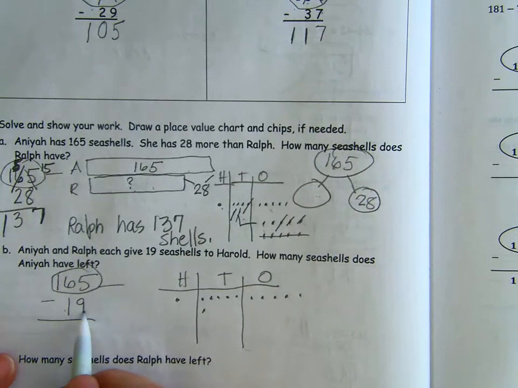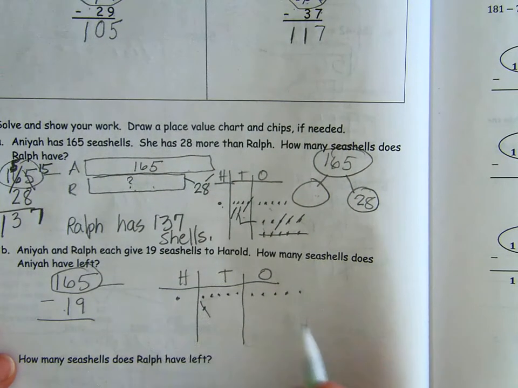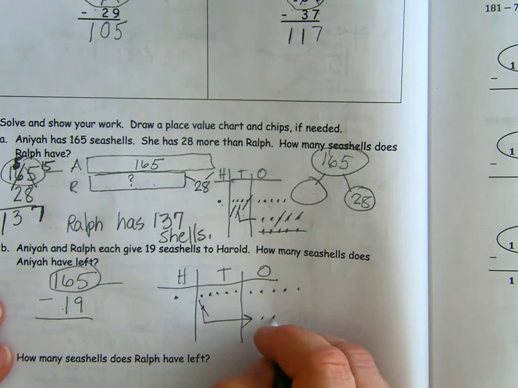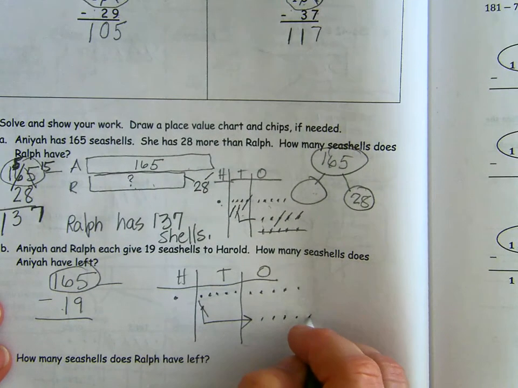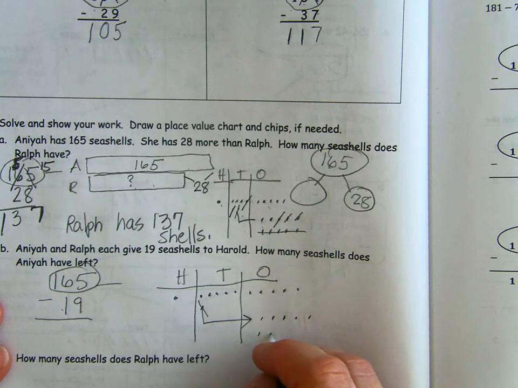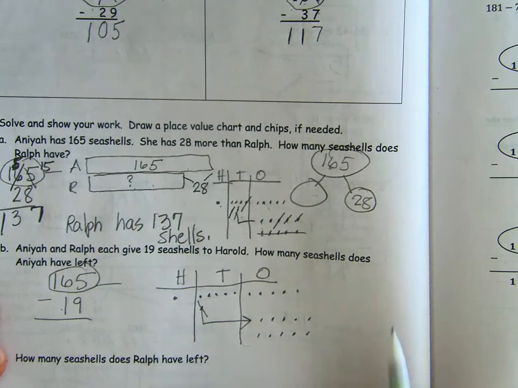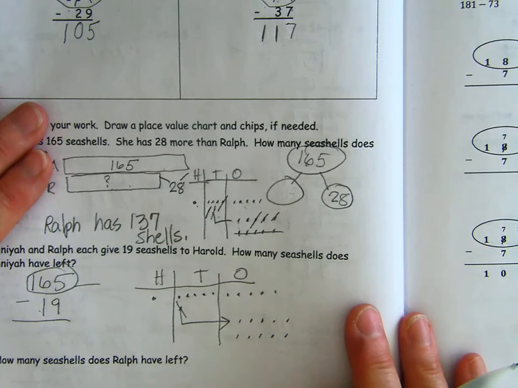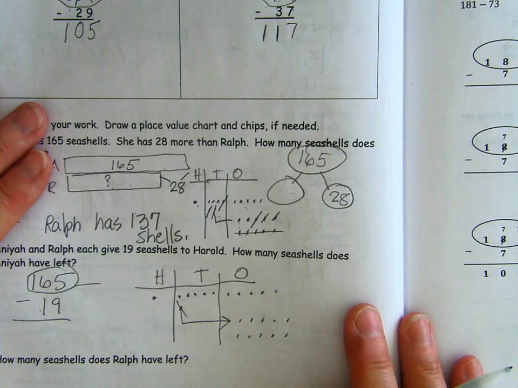I need to take away 19, so I'm going to need to unbundle a 10. 1, 2, 3, 4, 5, 6, 7, 8, 9, 10. This is still 165. I haven't changed it yet. I haven't taken anything away.